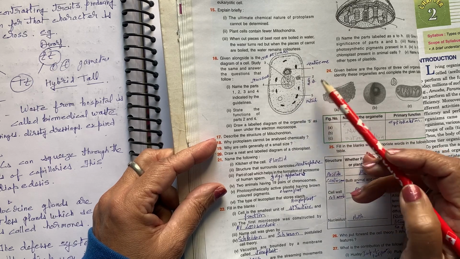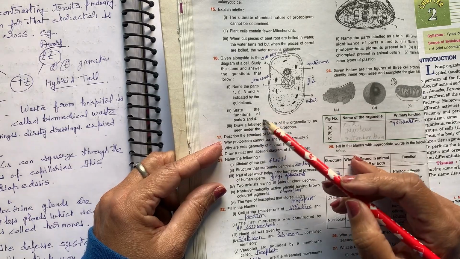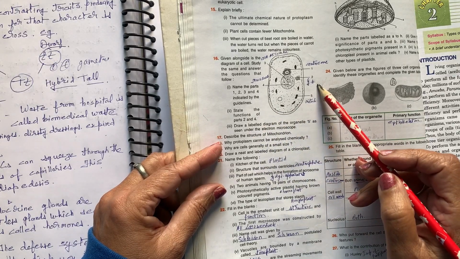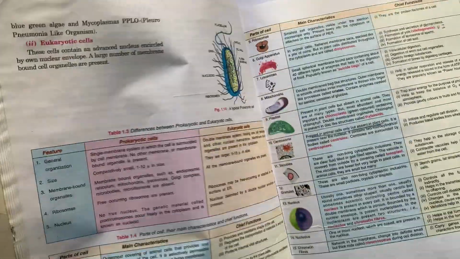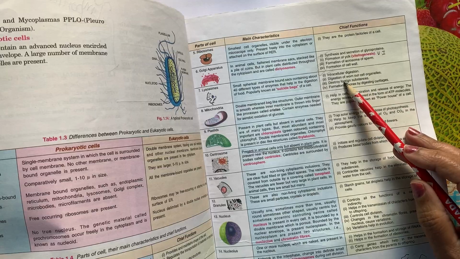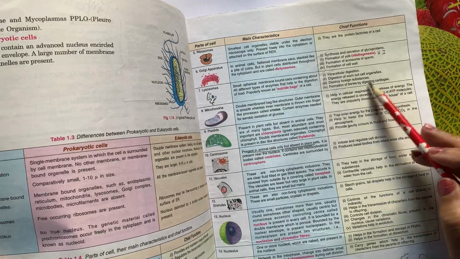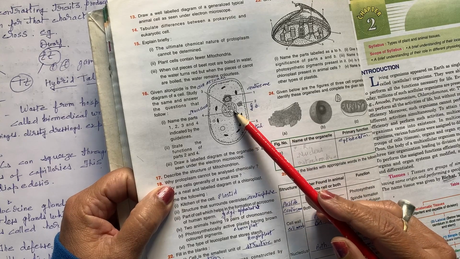This is centrosome. This is Golgi body. They are mitochondria. Functions of 2 and 4. Functions of Golgi body. As you know already, we have discussed the functions of the Golgi bodies here. Golgi bodies: intracellular digestion, digestion of worn out cell organelles, destroy foreign substances. And the 4 one, it is the nucleolus.